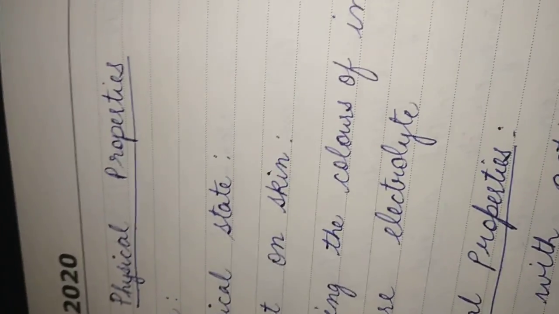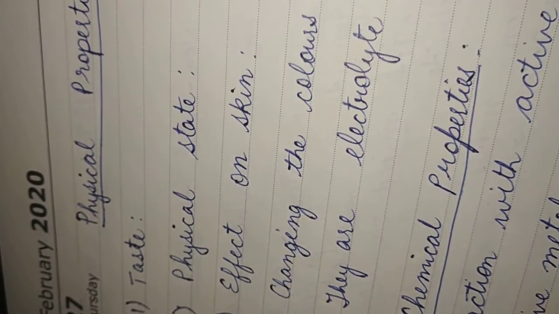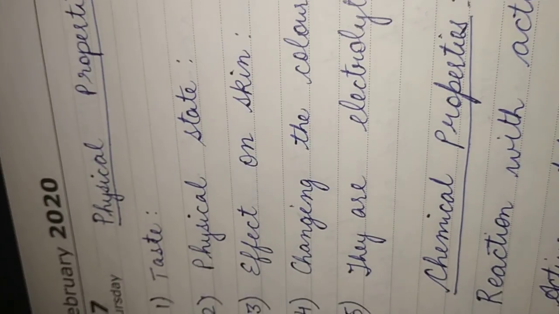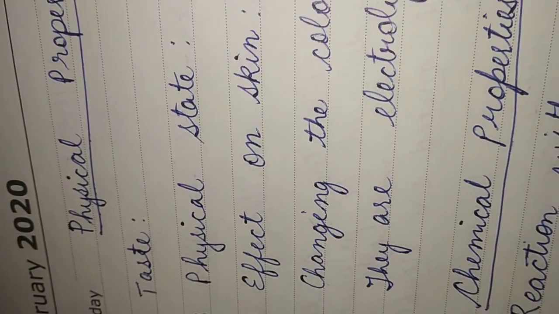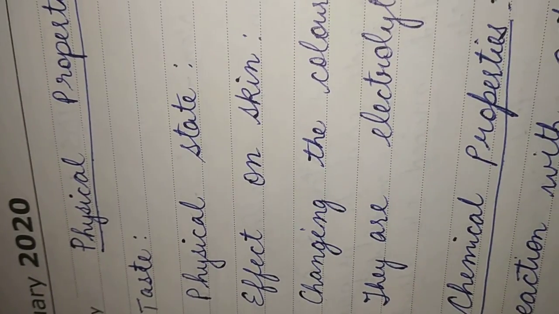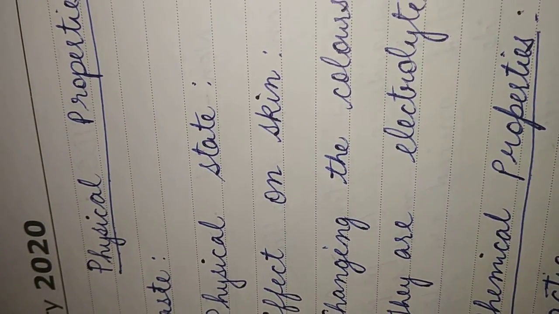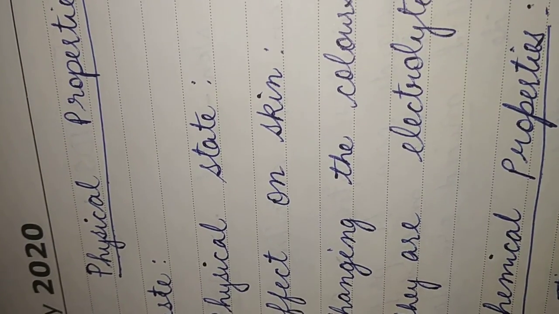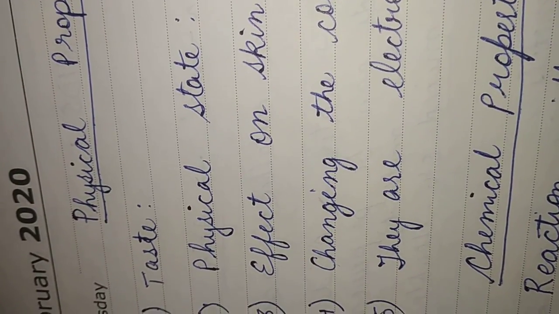Now the various physical properties we talk about of acids. The first is taste. The taste is usually sour, but we do not taste them as they are corrosive in nature. The second physical property to be studied is physical state. It can be solid, it can be liquid acids as well. From amongst liquid acids, we have both volatile and non-volatile. Now what is volatile? Volatile acid means that at room temperature they vaporize easily. Non-volatile acids do not show this property.